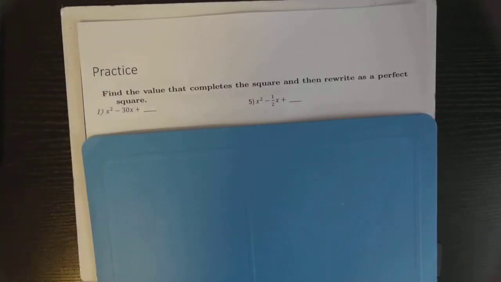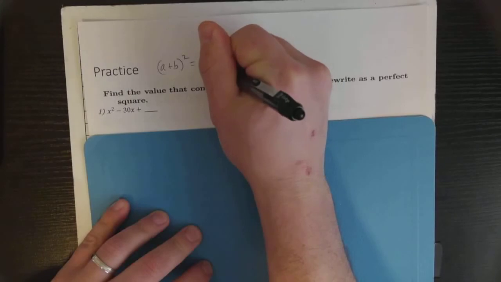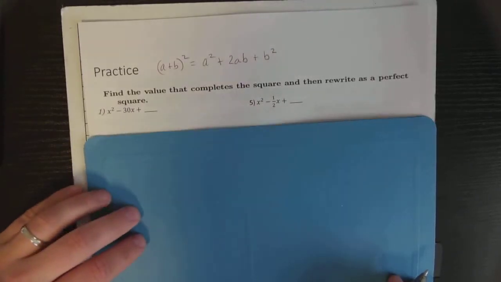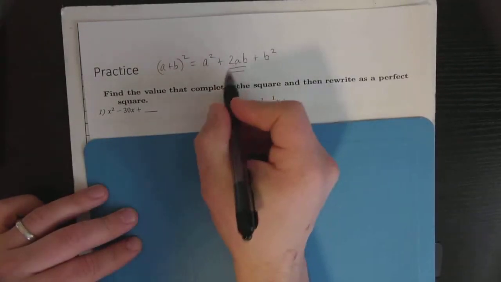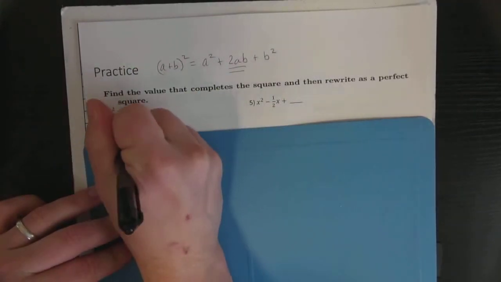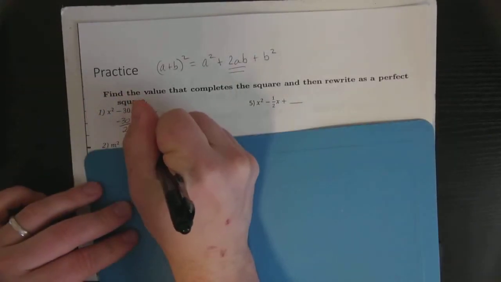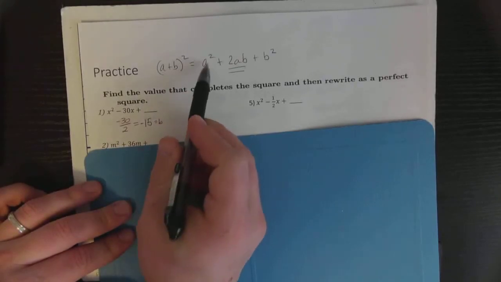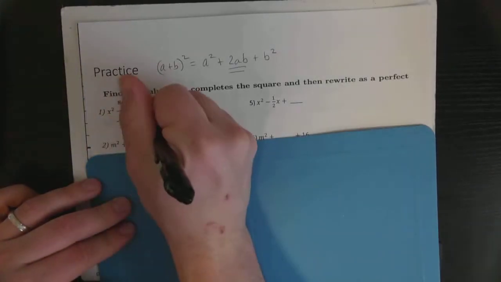So x squared minus 30x plus, what would make a perfect square trinomial? Well, we know that a plus b quantity squared is a squared plus 2ab plus b squared. And so minus 30x is this middle term. And so I'm going to cut negative 30 in half. That's going to give me negative 15. This is going to be my b value because my a value is 1x, right? Because x squared is the same as a squared. And so to complete the square, I'm going to square negative 15, and that will be 225.